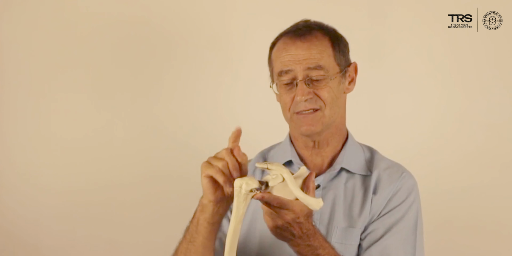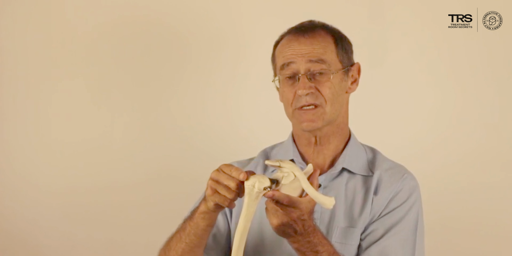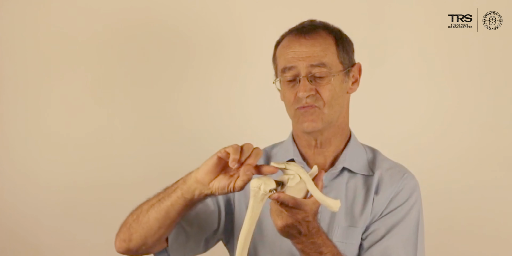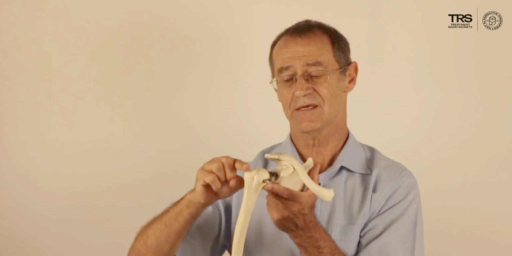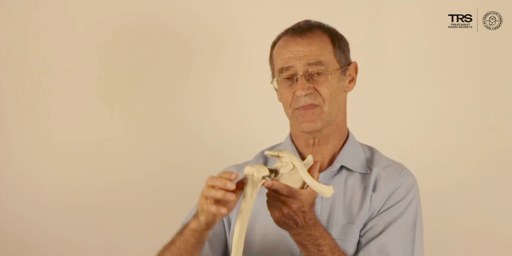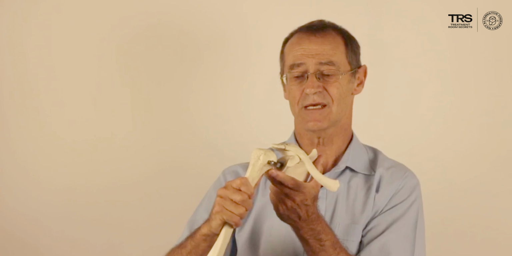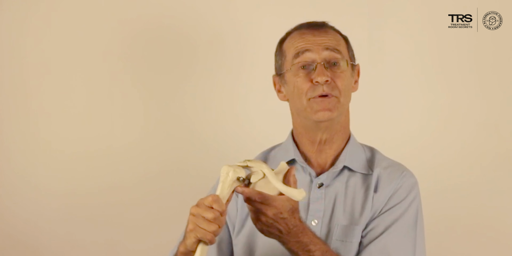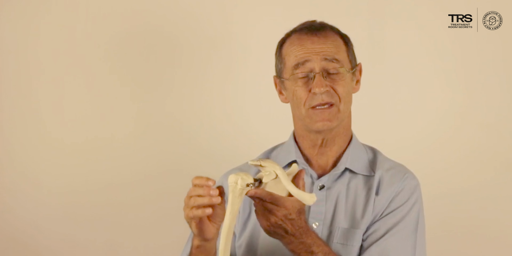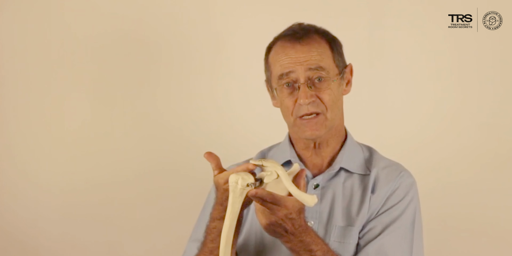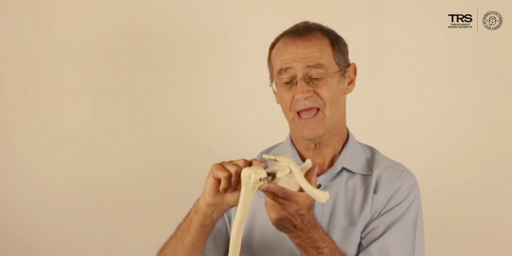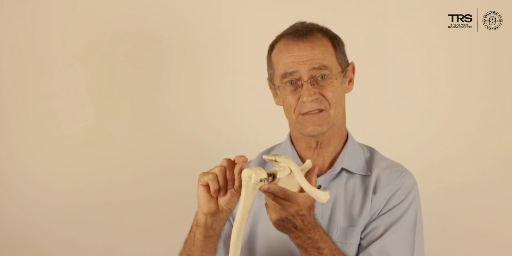The second is that there is a bursa, which is a sac, which runs over the head of the humerus, and the bursa is there to allow smooth gliding. But if this comes up and digs in, the bursa becomes damaged. So you end up with subacromial bursitis and damage to the tendon.